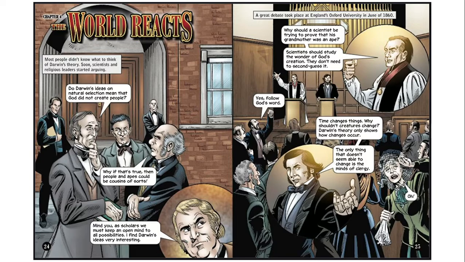Why should a scientist be trying to prove that his grandmother was an ape? Scientists should study the wonder of God's creation. They don't need to second guess it. Yes, follow God's word. Time changes things. Why shouldn't creatures change? Darwin's theory only shows how changes occur. The only thing that doesn't seem able to change is the minds of the clergy. Oh!